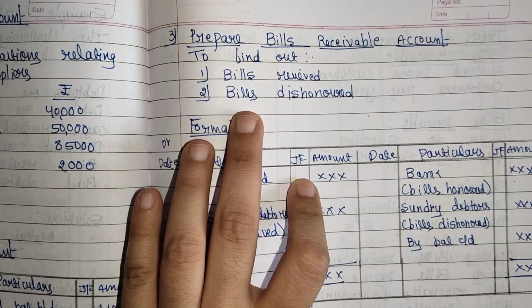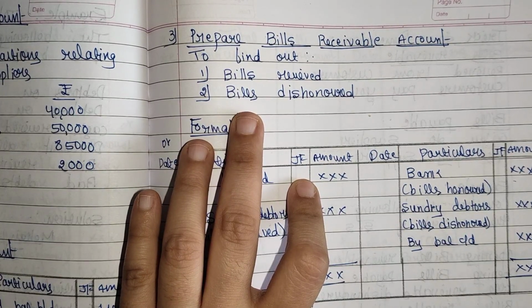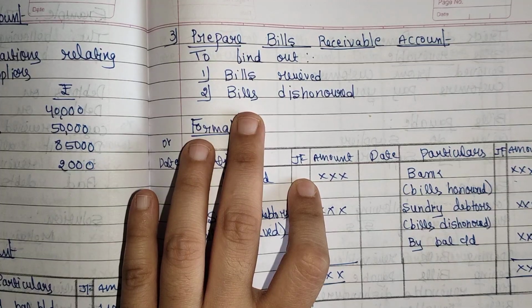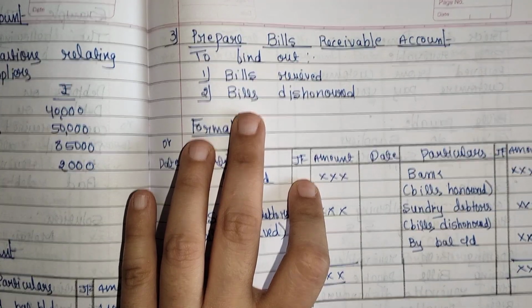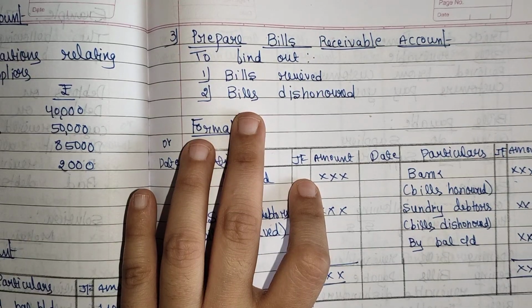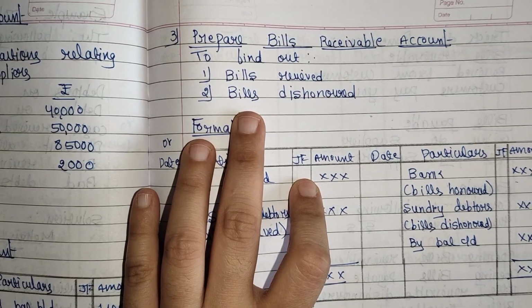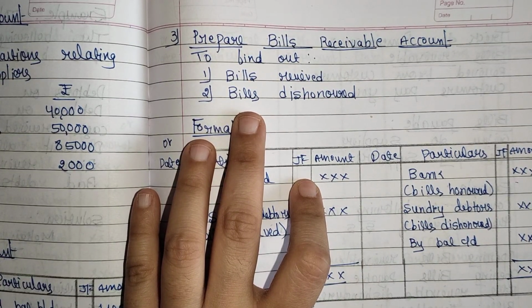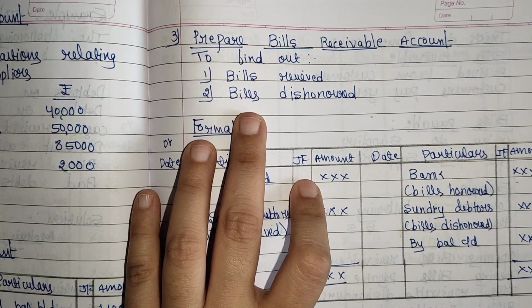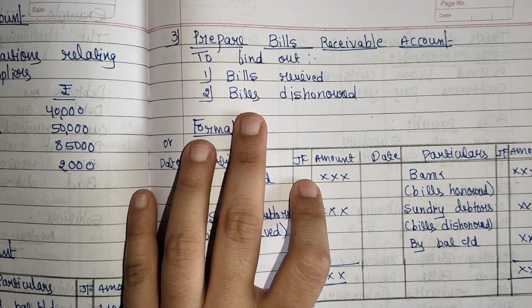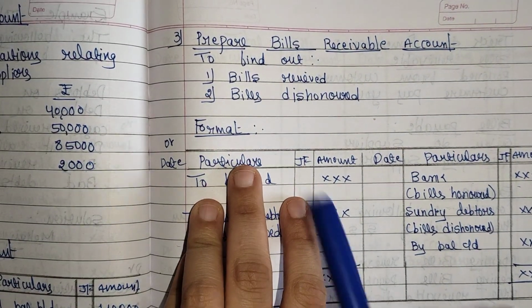Clear? And bills dishonored. It means customers fail to pay the bill on the due date. So if we prepare the bills receivable account, we are able to find out bills received or bills dishonored. Bills received means the customer accepted the bills receivable, or they signed a bill of exchange promising to pay the amount at a later date. Bills dishonored means customers fail to pay the bill on the due date. Clear? Now let's see the format.